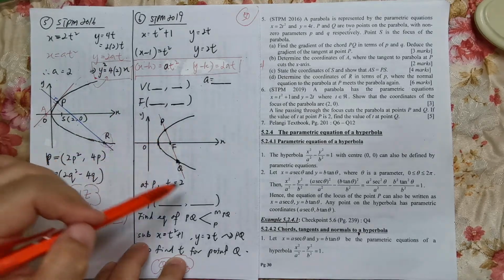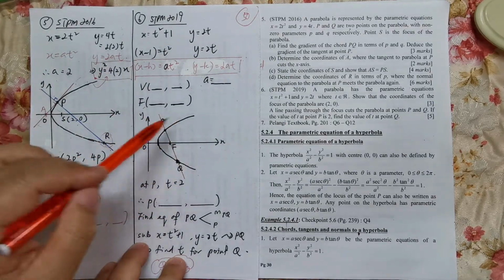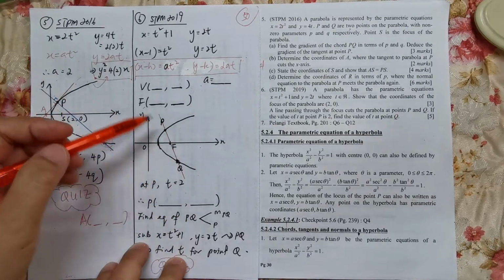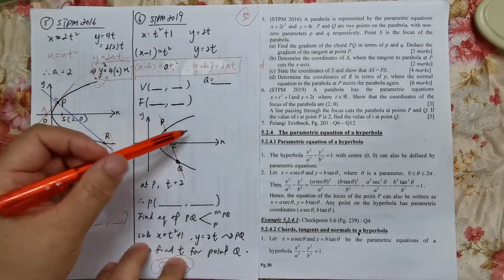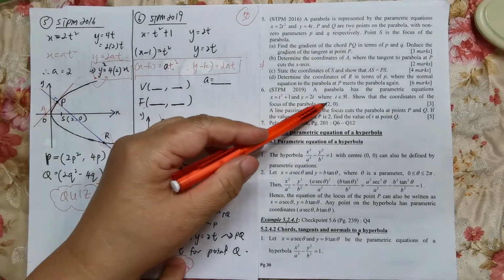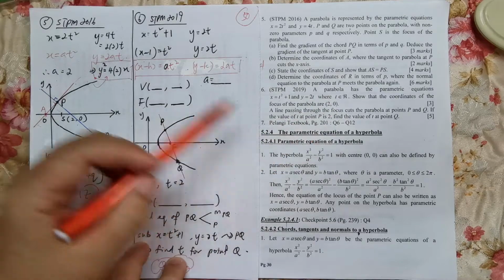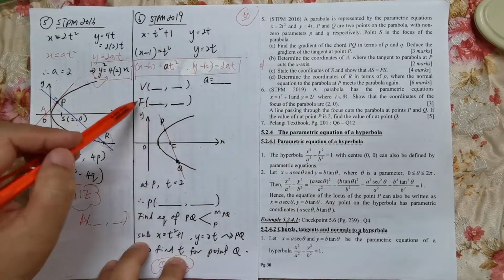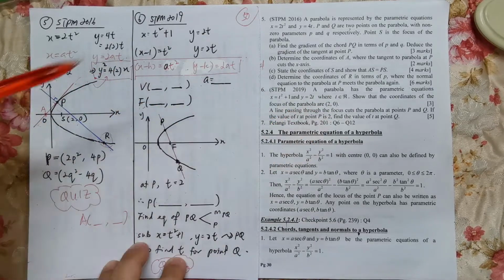So this is a parabola. You sketch the parabola. The question says to show the focus, so this part is 3 marks. The answer is given to you already, so you must show how you get the focus (2, 0).